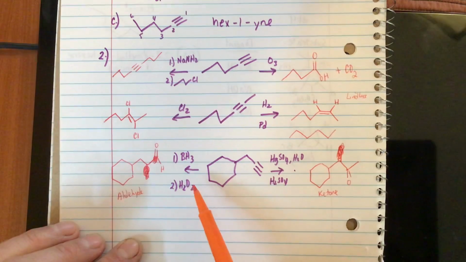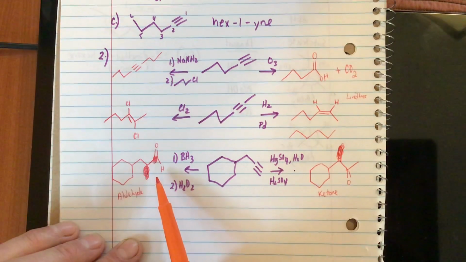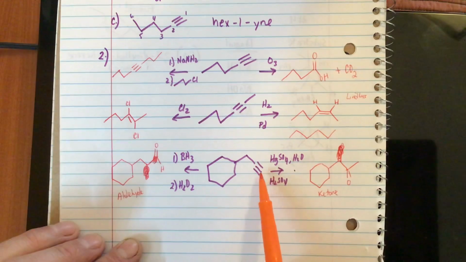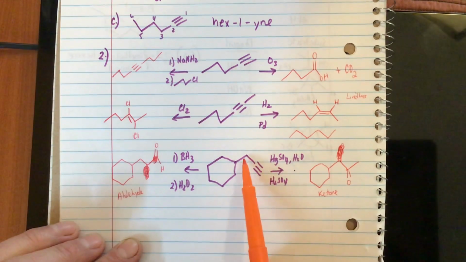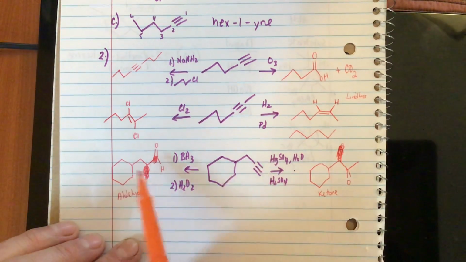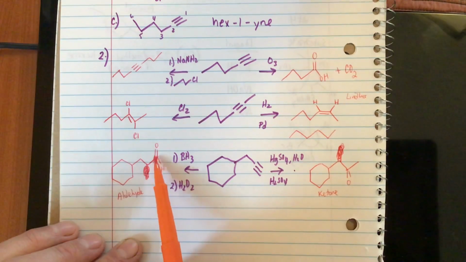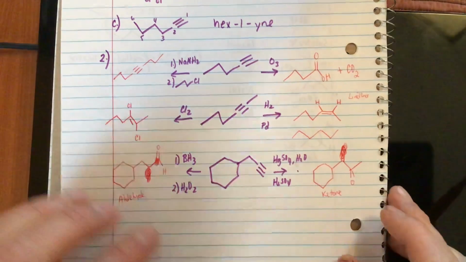And then going the other way, this is hydroboration oxidation, so this is going to turn our alkyne into an aldehyde with the double bond on the less substituted carbon, so here. So we've got 3 carbons, 3 carbons, and then that's our hydrogen on the end. So that was the first couple questions. Next couple questions.